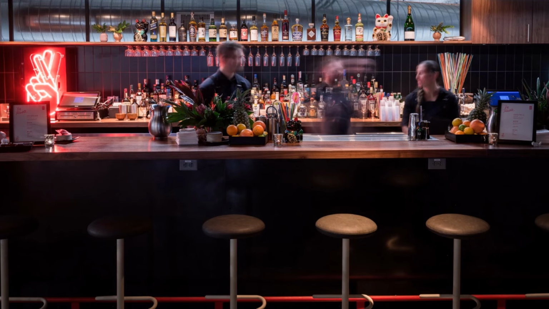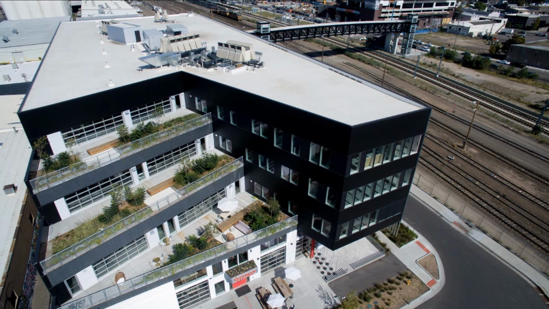Some photos of the bar on the ground level. Here's an aerial shot showing that angle and all of the terracing that happens.